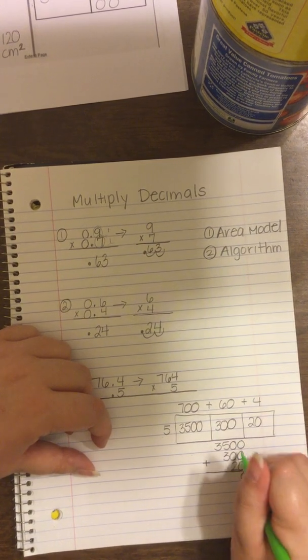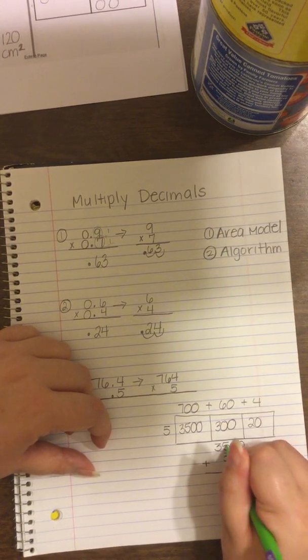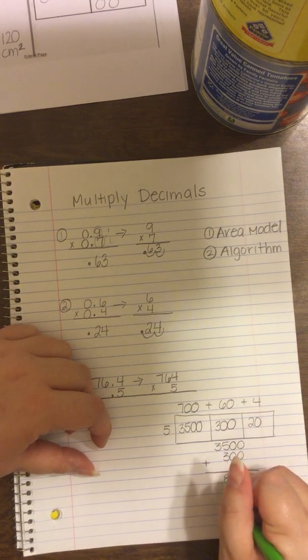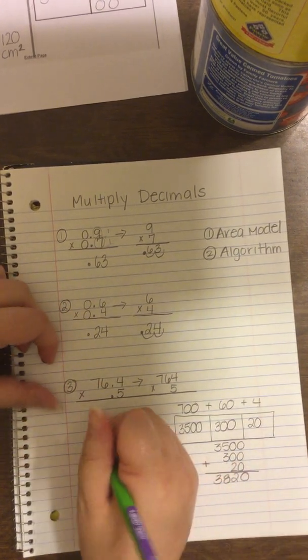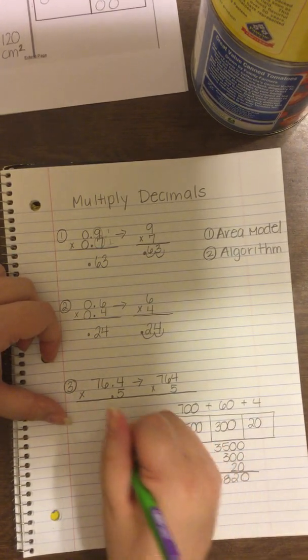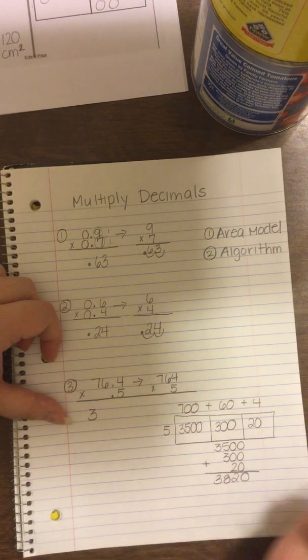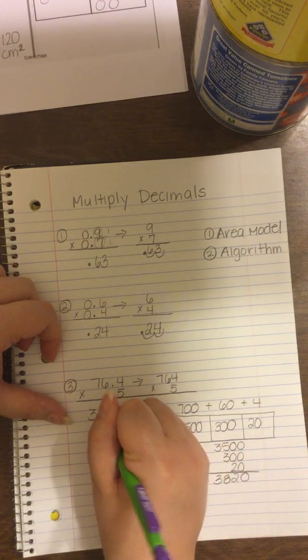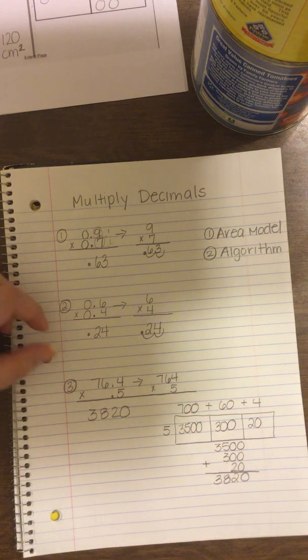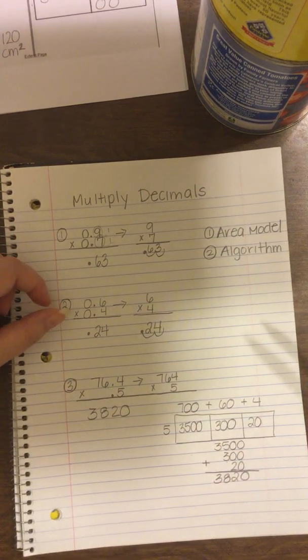0 plus 0, 0, 0, 2. 5 plus 3 is 8. And 3 plus nothing is nothing. 3 plus nothing is 3. So my product is 3820. But here's the deal, boys and girls.